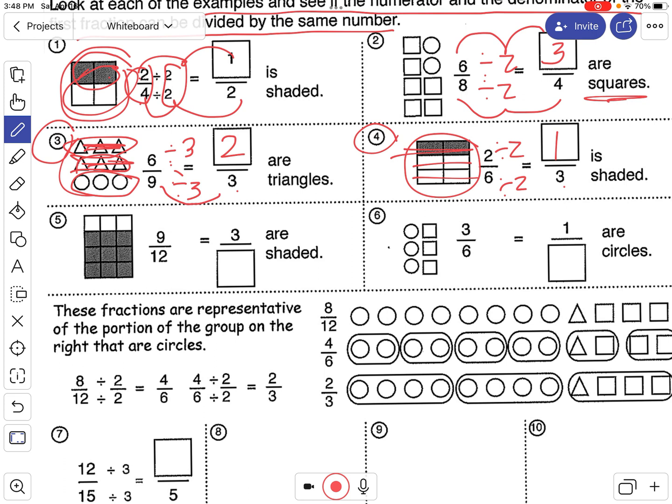5 and 6. So here we have 9/12. I can divide 9 by 3 and 12 by 3 to get 3/4. And you can see the 3/4 right here. 1, 2, 3 out of 4 altogether. 3/6, I divide 3 by 3. So I divide 6 by 3. 6 divided by 3 is 2. Are 1/2 of these circles? Yes, they are, as you can see right here.